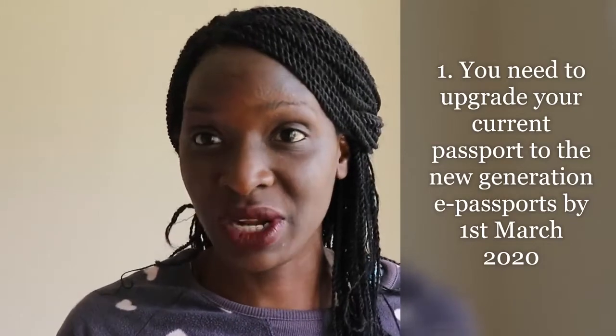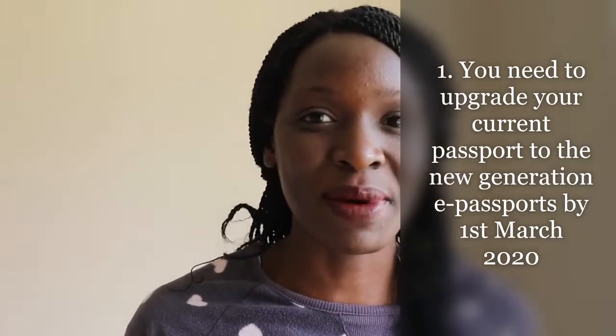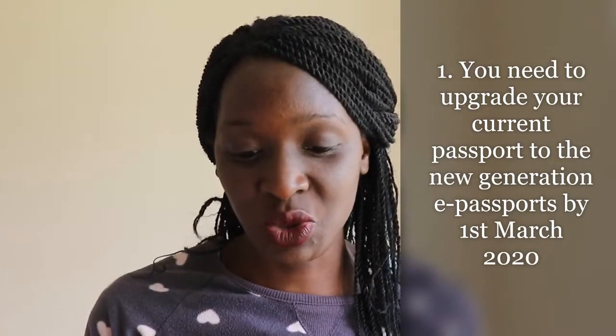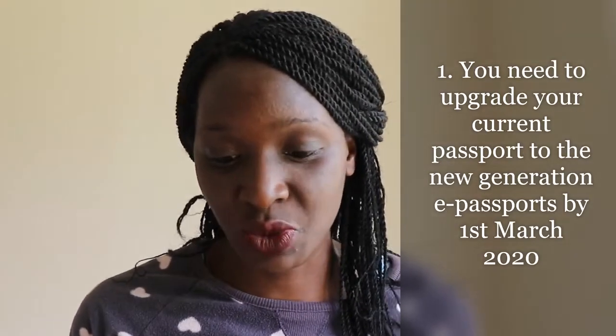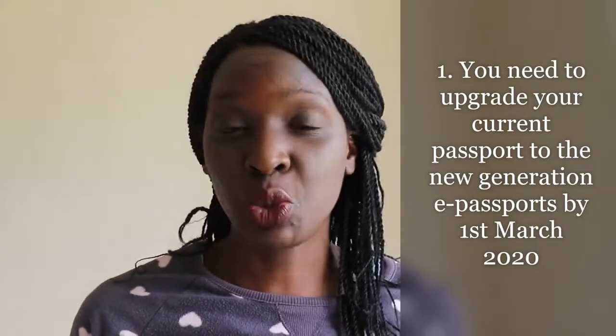So number one, you need to upgrade your current passport to the new generation passport by March 31, 2020. Initially the deadline was August 31, 2019, and then it was pushed to September, but as of the shooting of this video, you need to update to the new passport by 1st March 2020. That means you can use your old passport until the end of February 2020, but beginning March 1st, 2020, you must upgrade to the new passport. That is, unless of course they change it again like they have changed in the past.